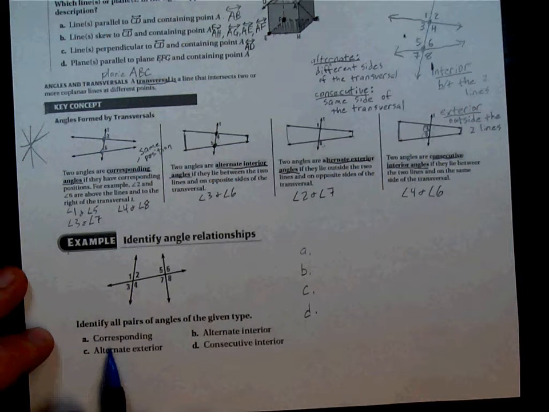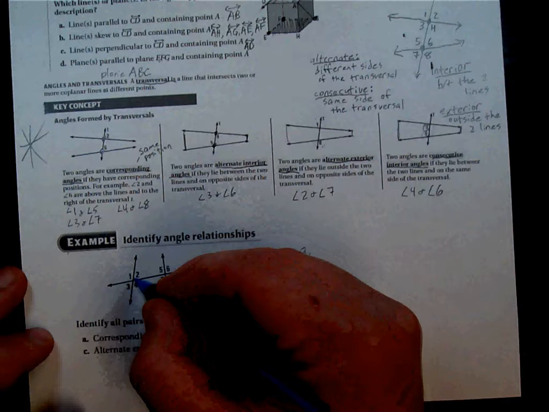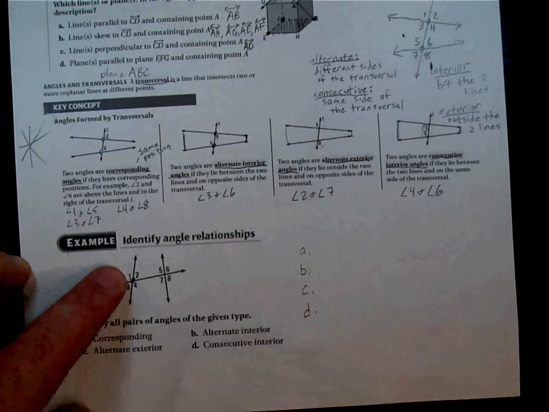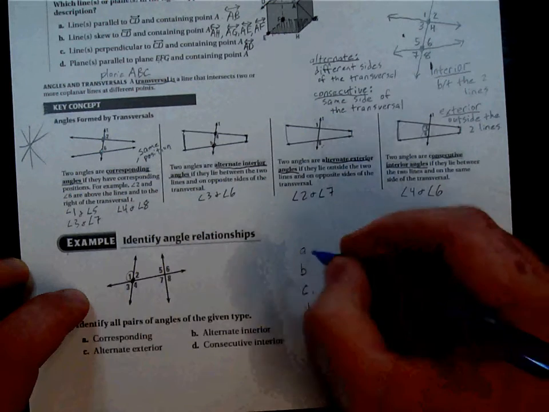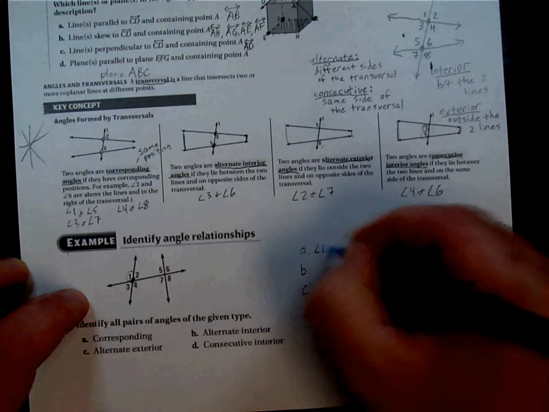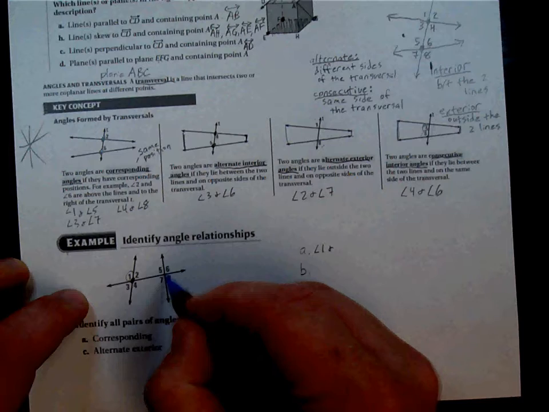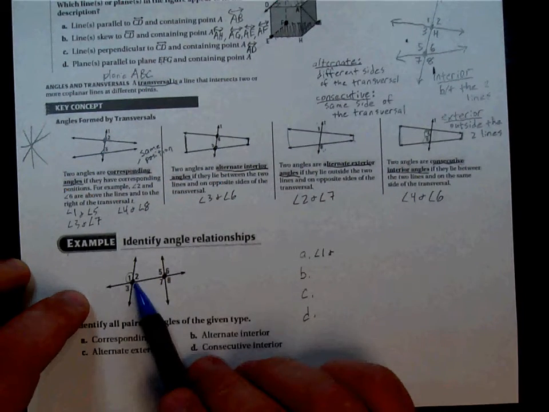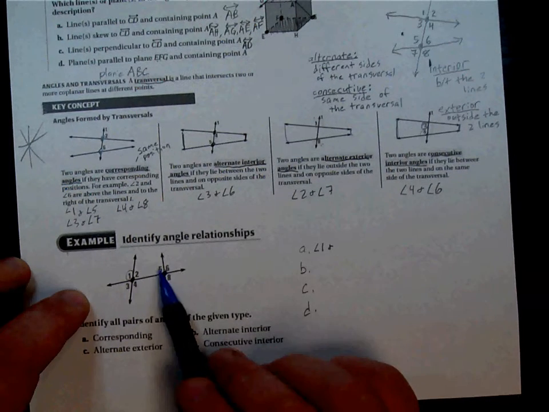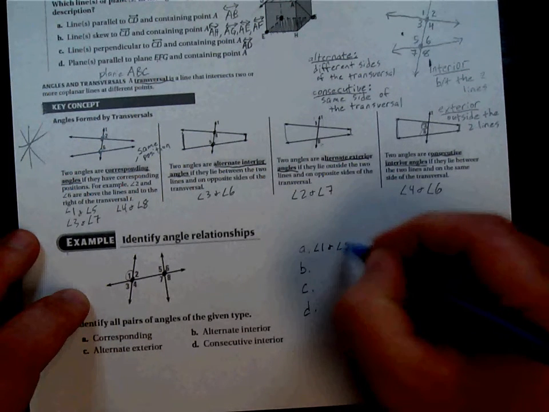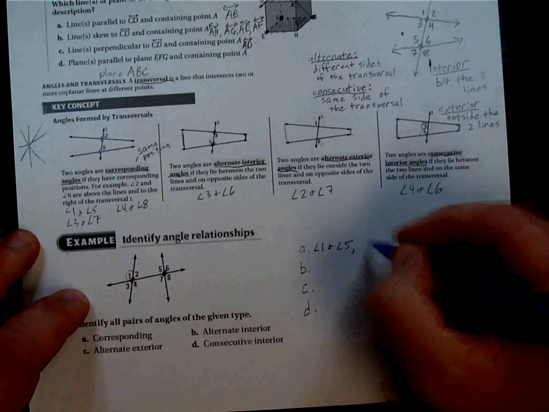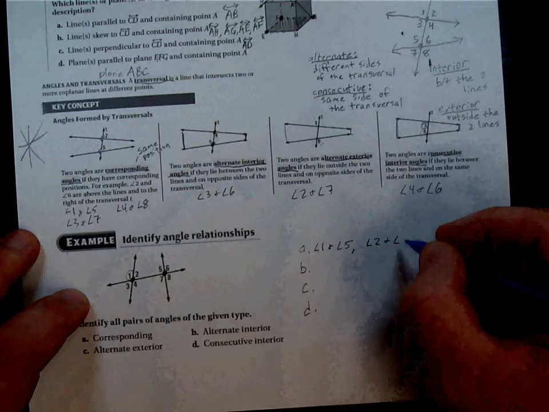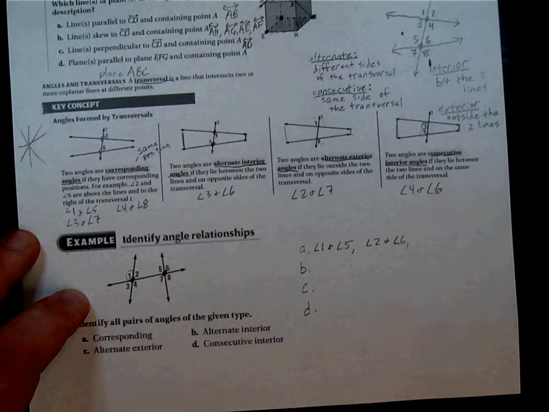So corresponding, same position. So I would probably start at the first intersection, that's the left one. So pick one of the angles. I could pick angle 1. So now I have to go to the other intersection point and find the one that's in the same position. So angle 1 I would have described as the upper left corner. So the upper left corner here, that would be angle 5. Angle 2 is in the upper right position, so is angle 6. So they're a pair of corresponding angles.